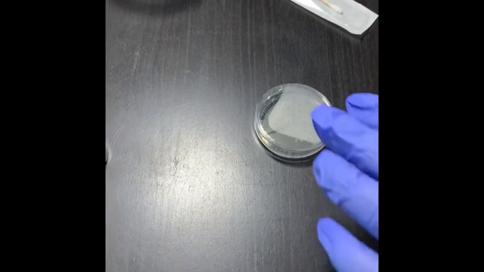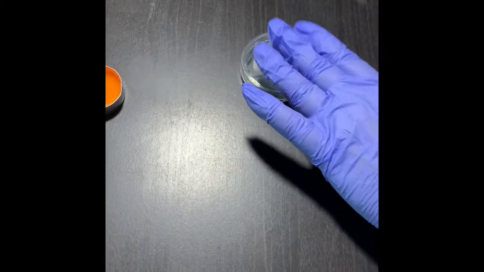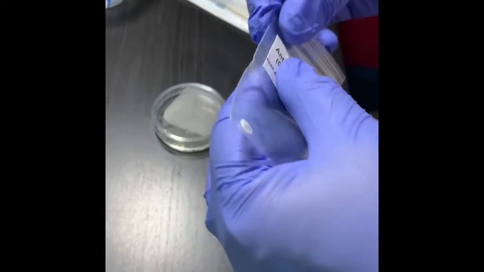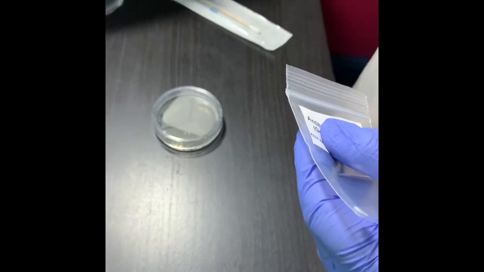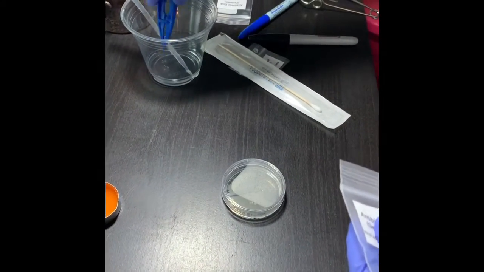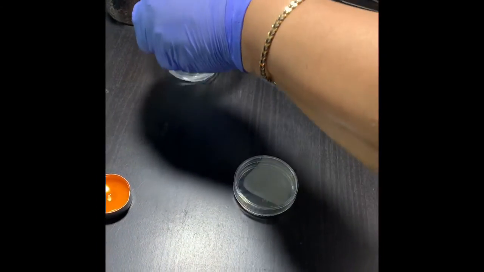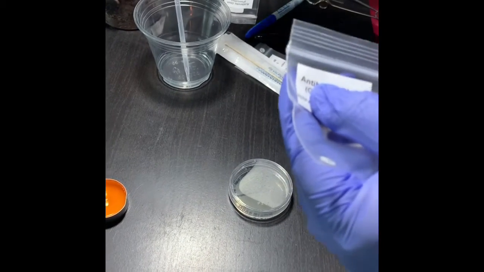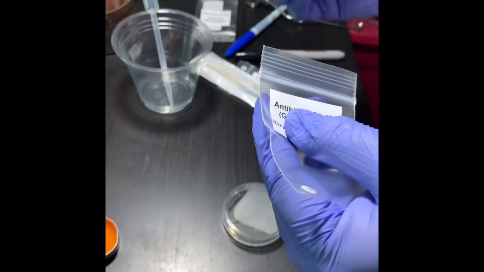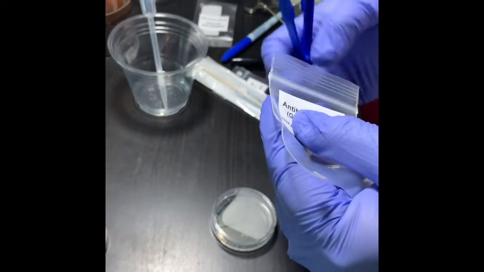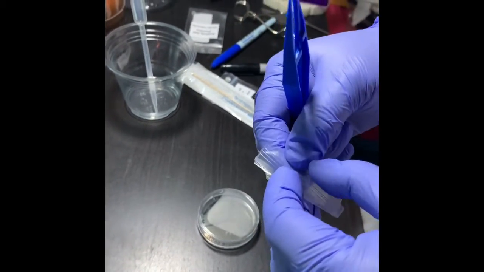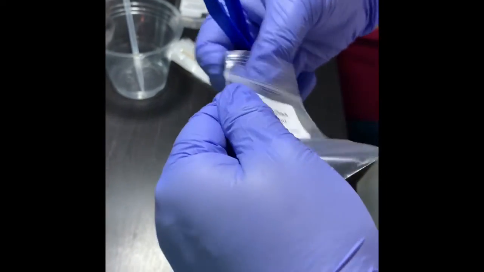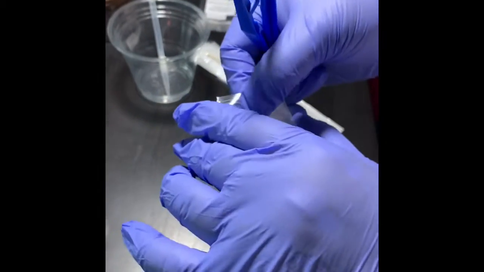Now I have to put the antibiotic tablets over here as mentioned. You see my tweezer is already sterilized in alcohol, so I'll get rid of the excess alcohol, and then take the antibiotic tablet from the small packet they have provided. This one is gentamicin.